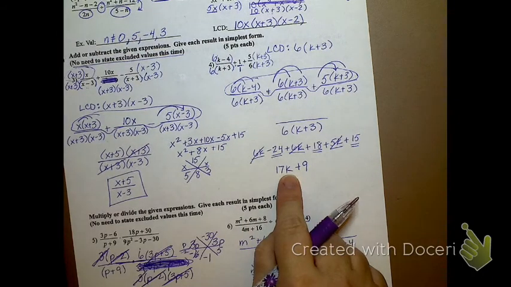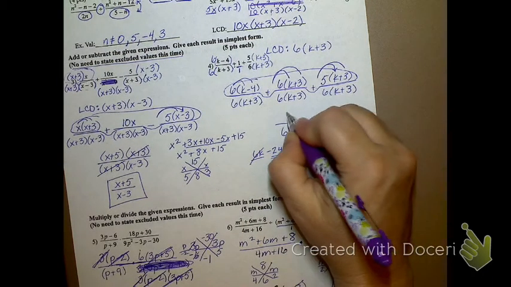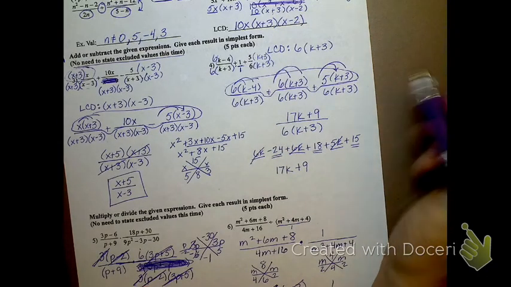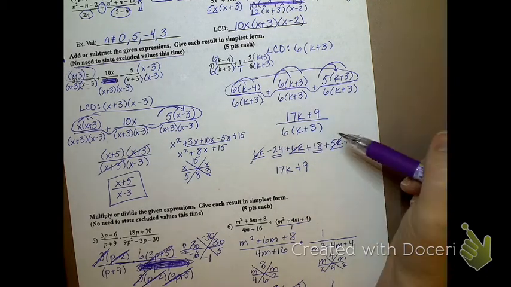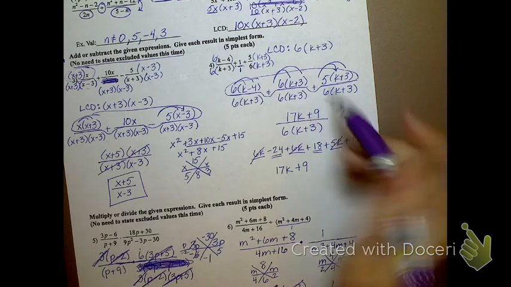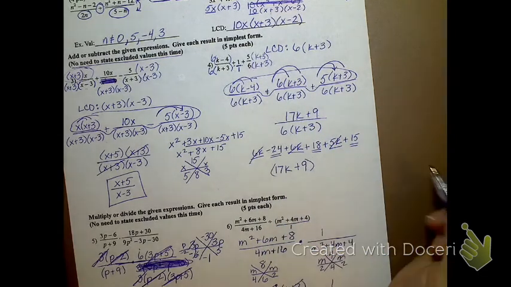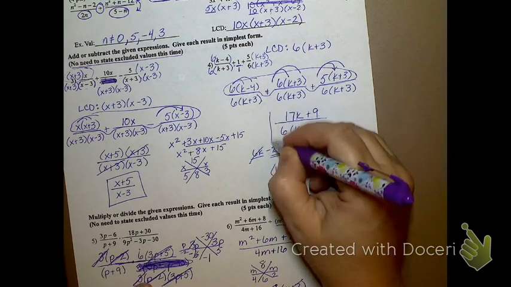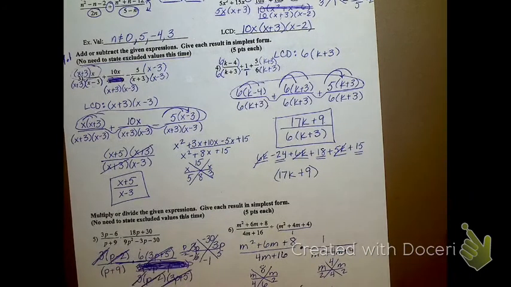Can that be factored? So 17k plus 9 is the end. Some people tried to cancel the 9 with the 6. Well, if this is a plus sign and it couldn't be factored, it's technically in parentheses. So you can't cancel the 9 with the 6 because the 6 isn't in parentheses. I'm just done right there.